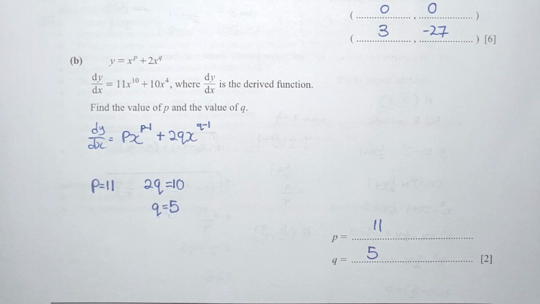So overall, paper 42 wasn't that hard, but there are 3 tricky questions hidden here. So if you have friends that are struggling to solve this, feel free to share this video with them.